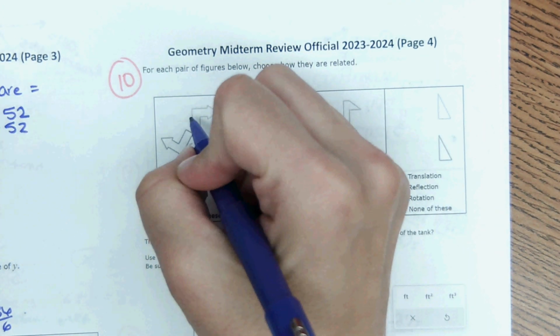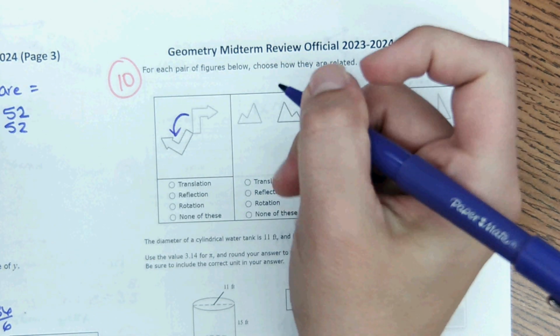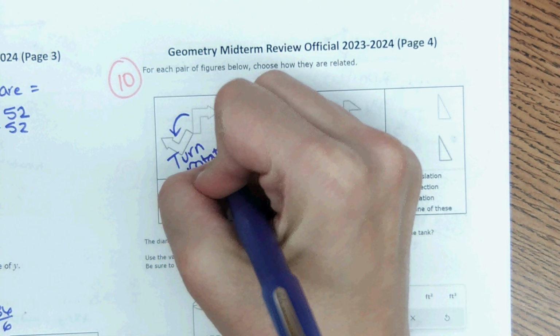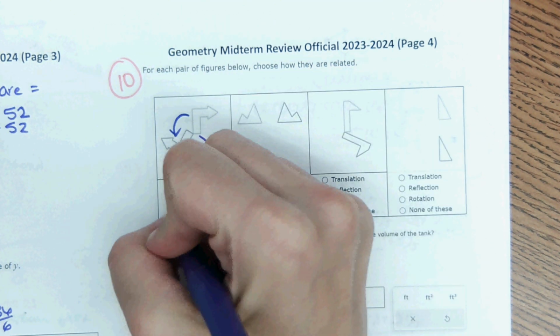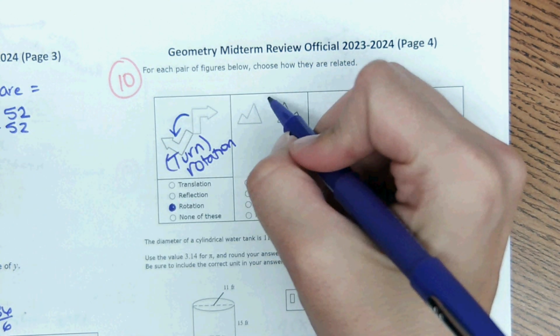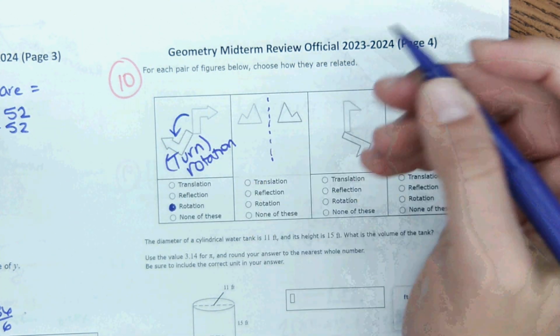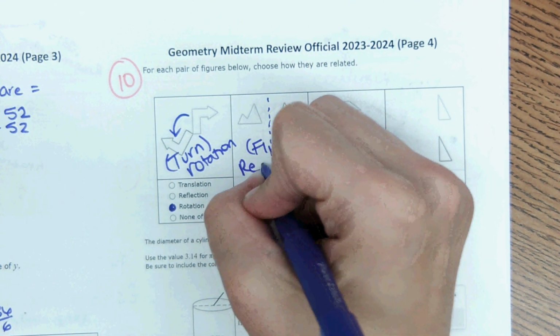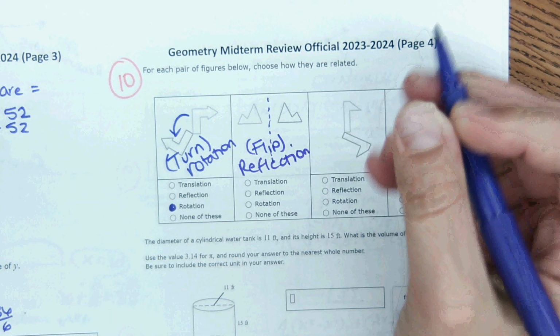In this case, let's see. From here to here would be a turn, which is a rotation. So you choose rotation. This one right here is a flip, or a reflection would be the technical word.